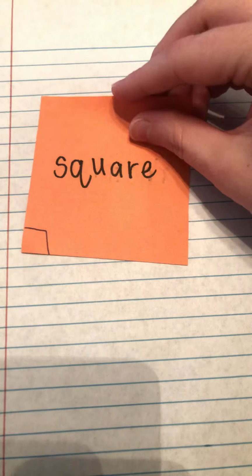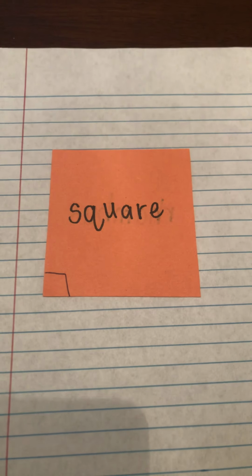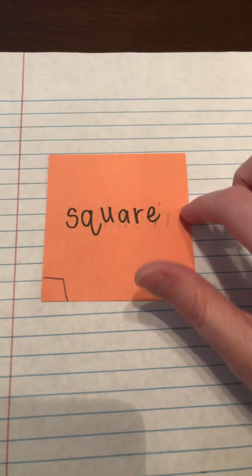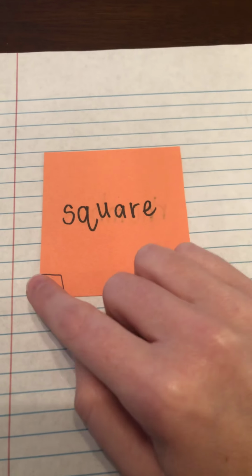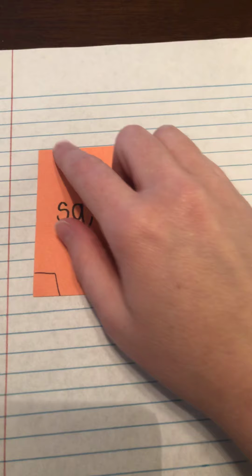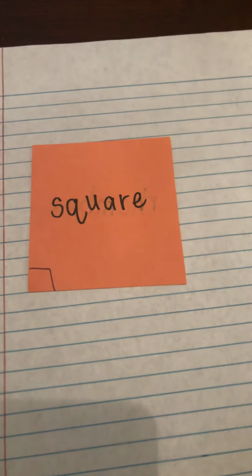The first one is square. He's normal. He's a normal dude. We learned about him in kindergarten. Hi, Mr. Square. He has all 4 sides equal. He has 4 corners. He also has what we call 4 right angles, and you'll see a little square drawn for right angles, okay?